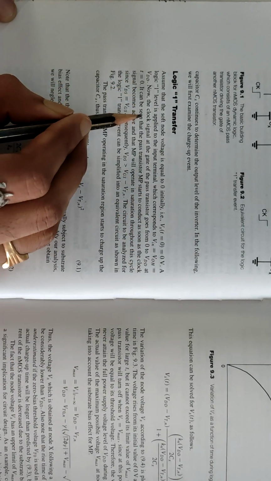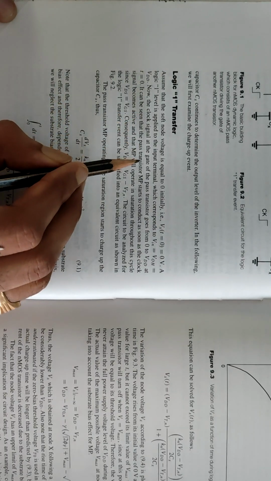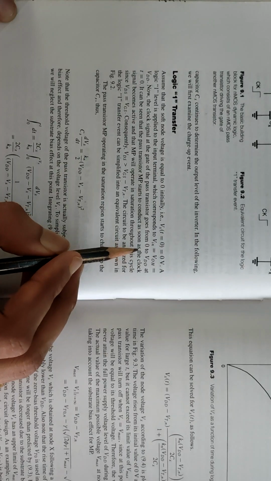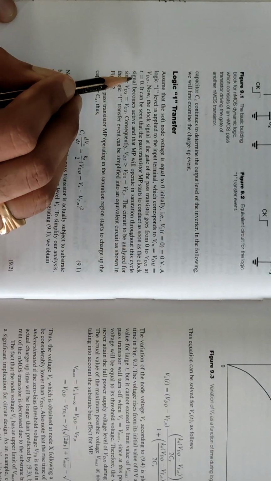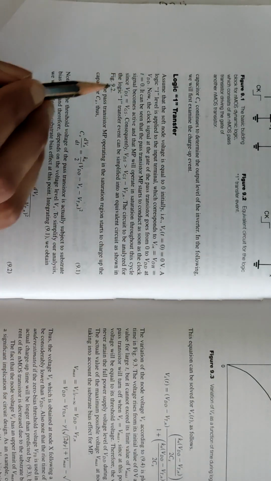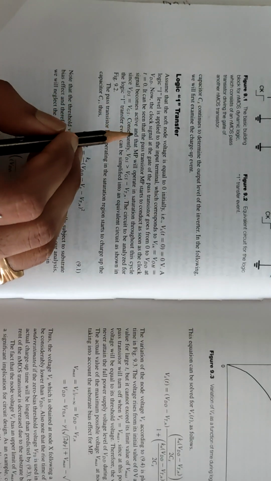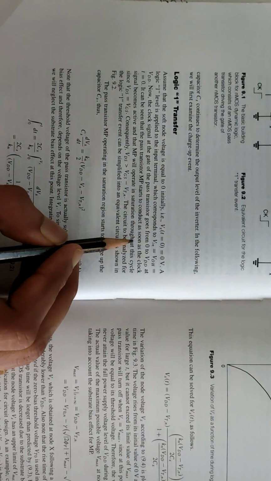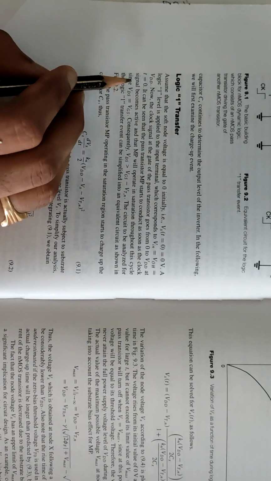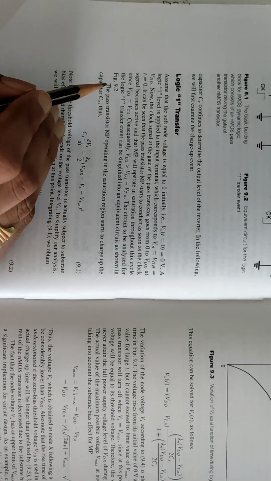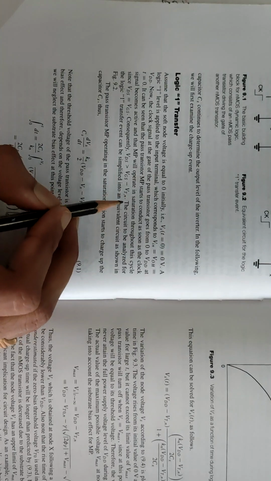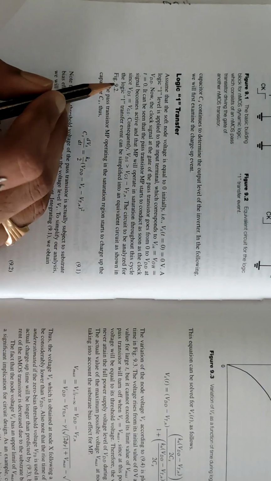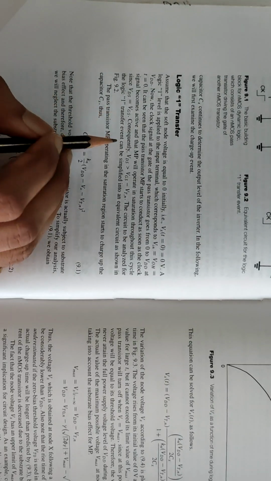Now the clock signal at the gate of the pass transistor goes from 0 to VDD at t equal to 0. It can be seen that the pass transistor MP starts to conduct as soon as the clock signal becomes active, and that MP will operate in saturation throughout this cycle since VDS equal to VGS.